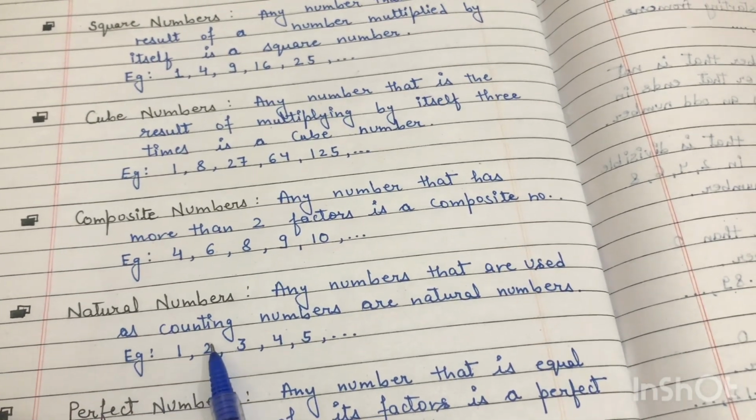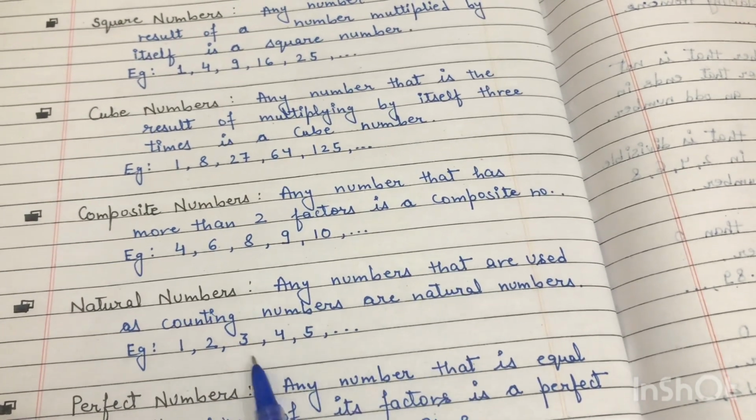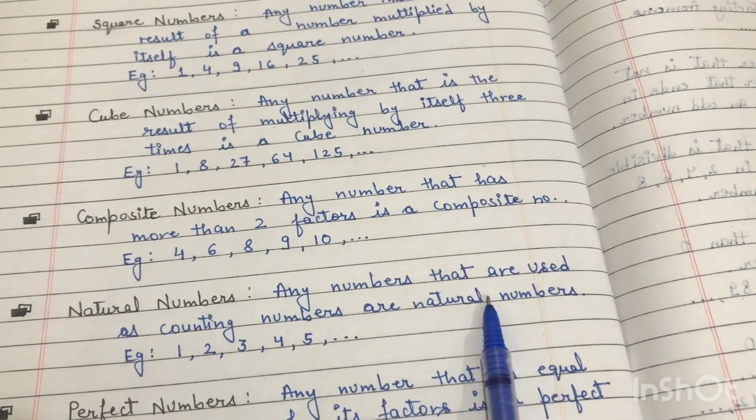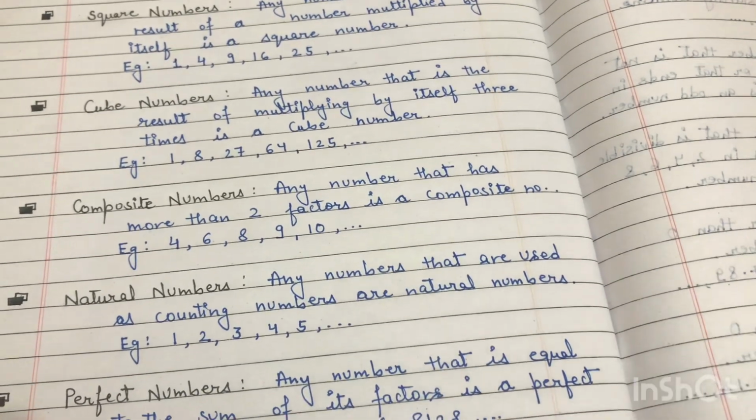Nextly, we have natural numbers that are used as counting numbers. Any numbers that are used as counting numbers are natural numbers. For example, 1, 2, 3, 4, 5 and so on till infinity.